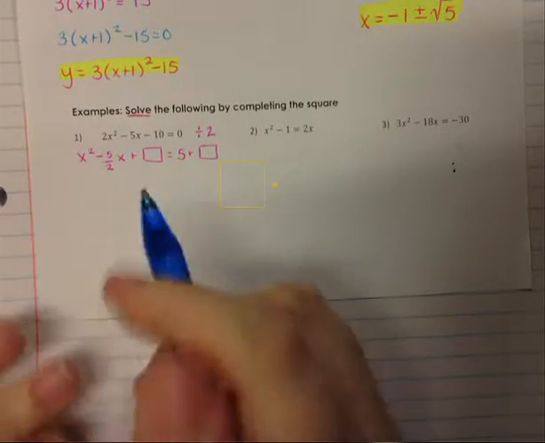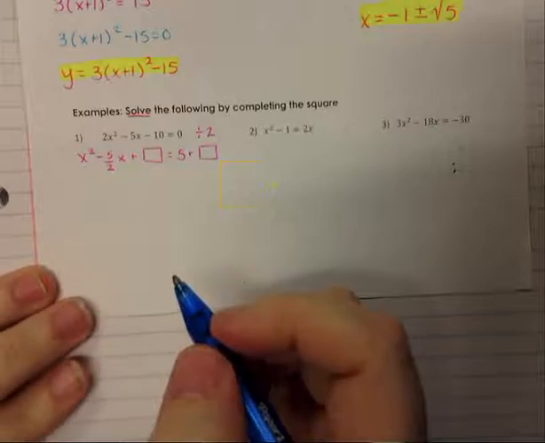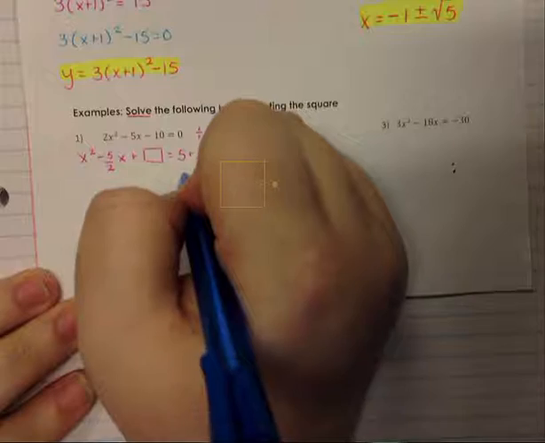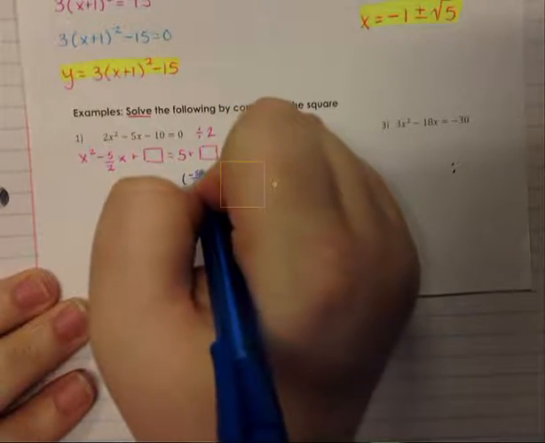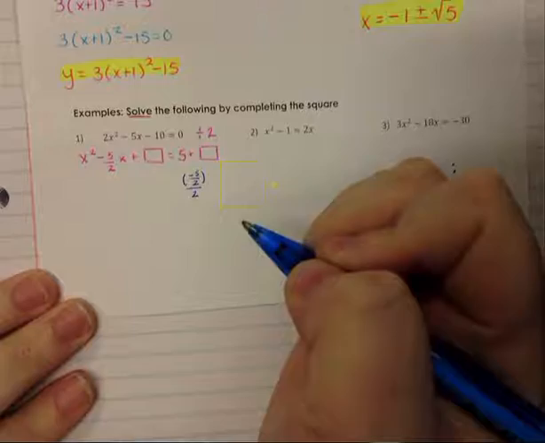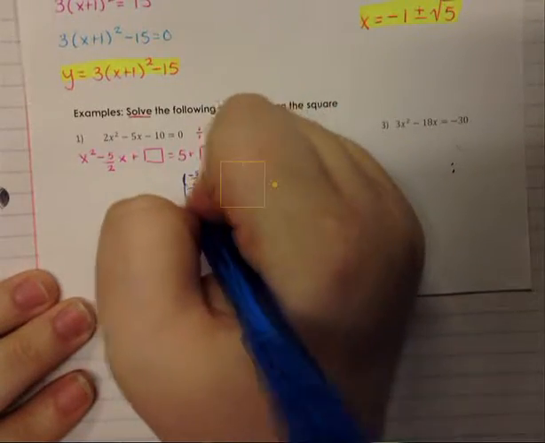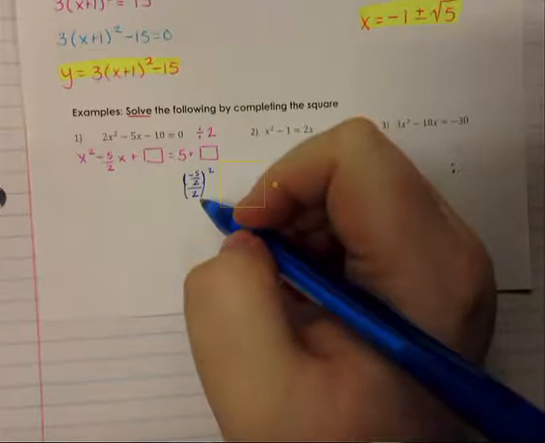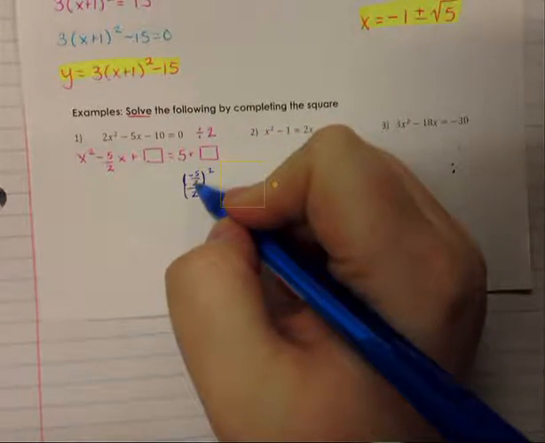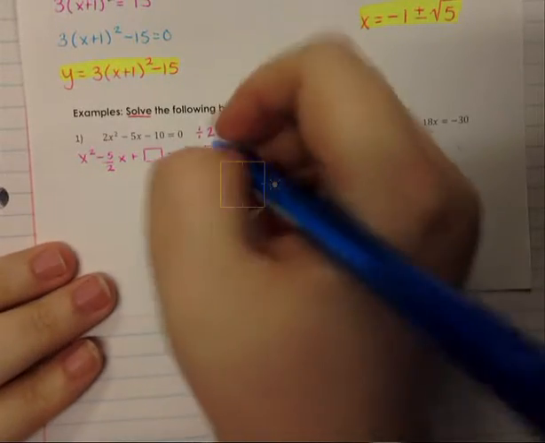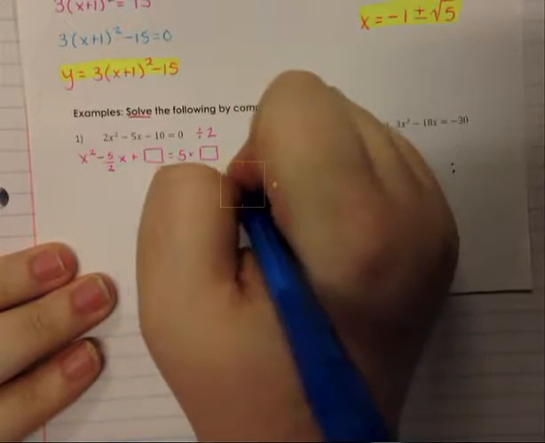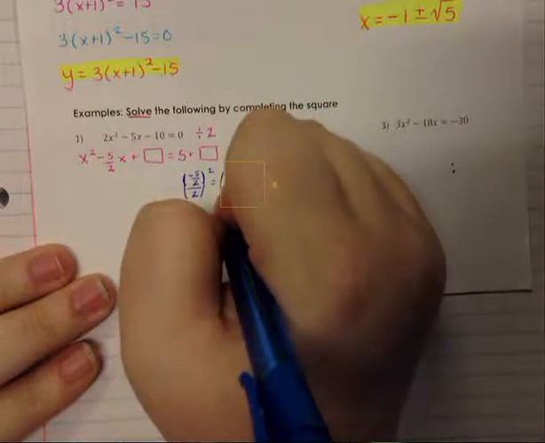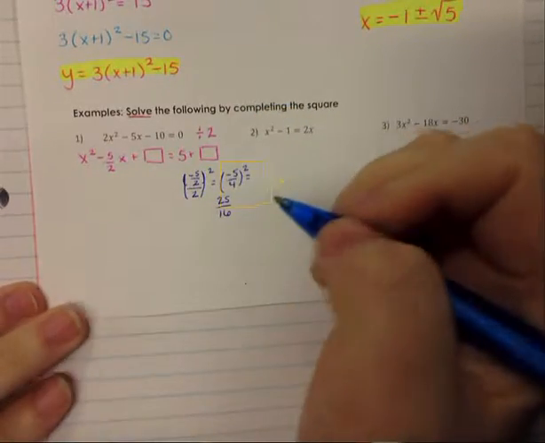Next, in order to fill in the box, we take half of b and square it. So I'm going to have this math over here. I'm going to have that negative 5 over 2 squared, because I have to take that entire thing and divide it by 2. When I divide that by 2, I'm really multiplying by 1/2. So I'm going to take negative 5 over 2 and multiply it by 1 over 2. So this will equal negative 5 over 4. And then I'm going to square it, which is equal to a positive 25 over a positive 16.